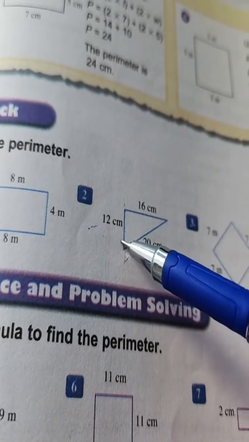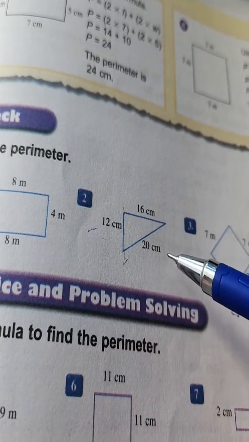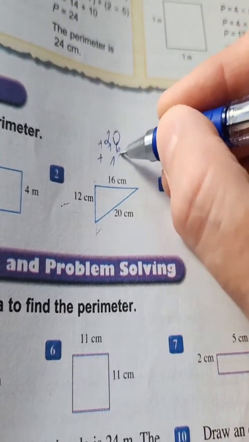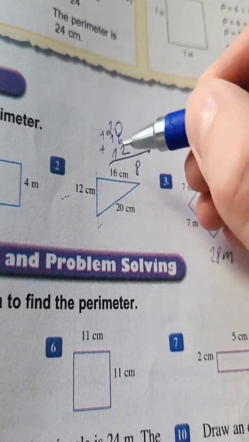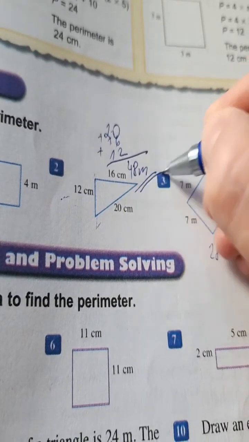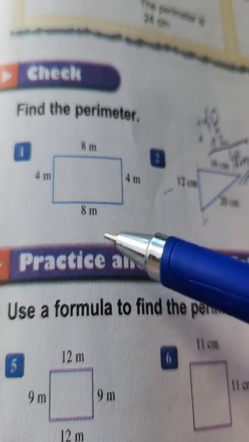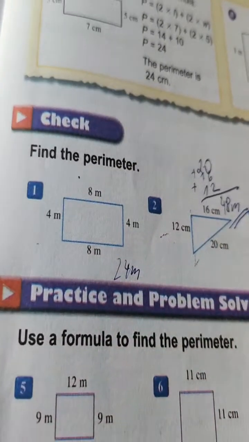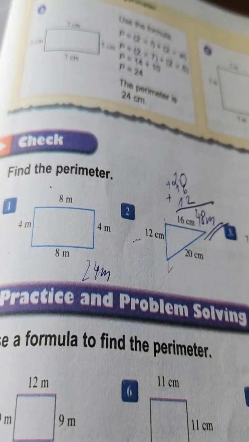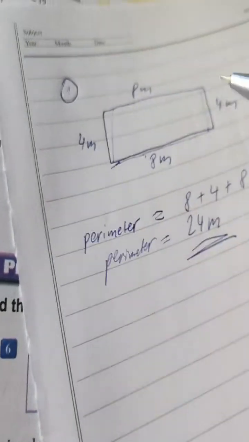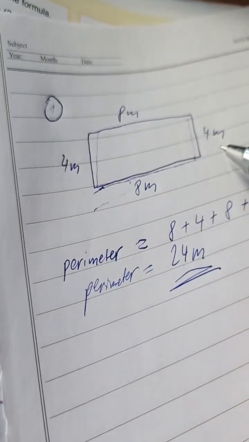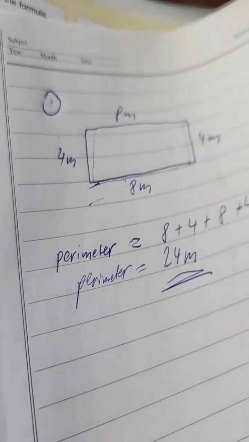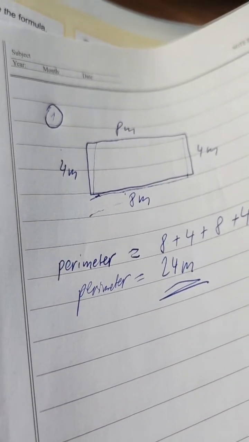Here we have 12 centimeters plus 16 centimeters plus 20. So we will calculate it as 20 plus 16 plus 12. So it will be 8, 2 plus 1 is 3, plus 1 is 4, 48 centimeters. And here, as we had 8 plus 4 plus 8 plus 4, it will be a perimeter of 24 meters. So again, how will we calculate the perimeter of a rectangle? We will take all the sides and add them together. 8 plus 4 plus 8 plus 4, okay? I hope it's easy for you and you can calculate it for our test.